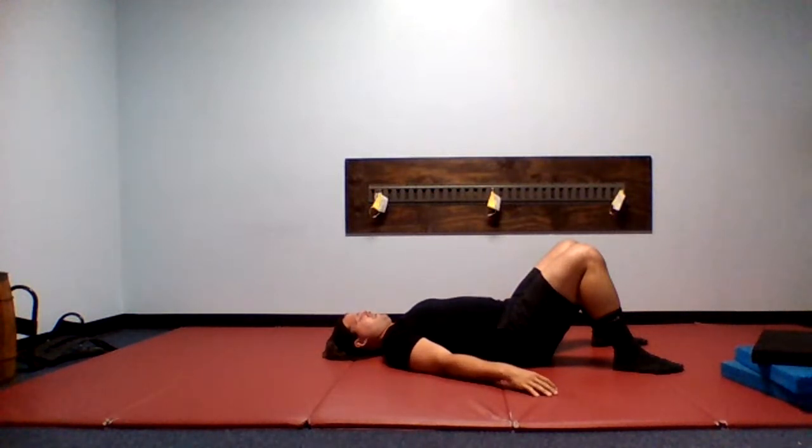All right, so retracting the head, trying to get the back of the neck into the floor again. That's number 2. Relax. And retracting the head. Number 3, relax. All right.